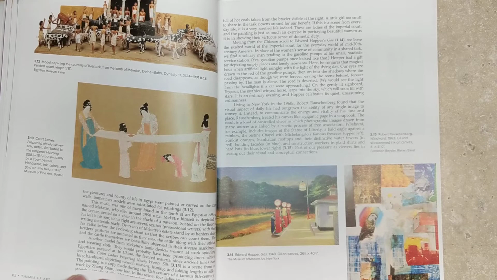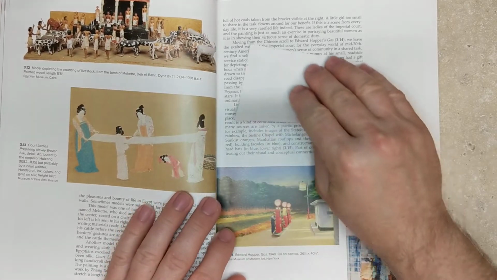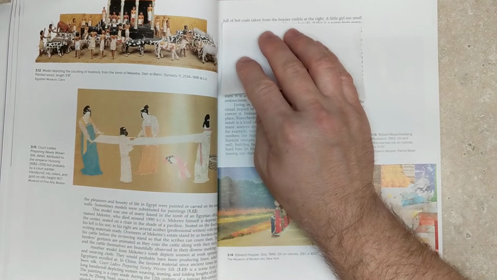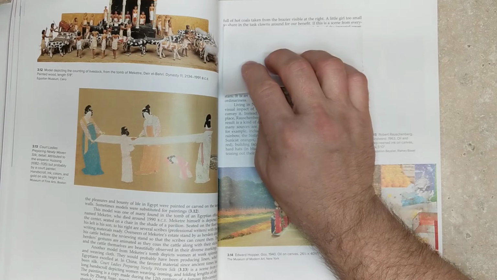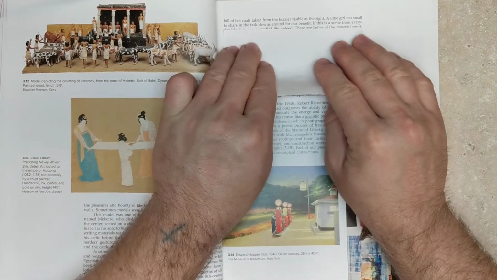In this scene, four ladies in elegant robes stretch a length of silk. The woman facing us irons it with a flat-bottomed pan full of hot coals from the brazier visible at the right. A little girl, too small to share in the task, clowns around for our benefit.